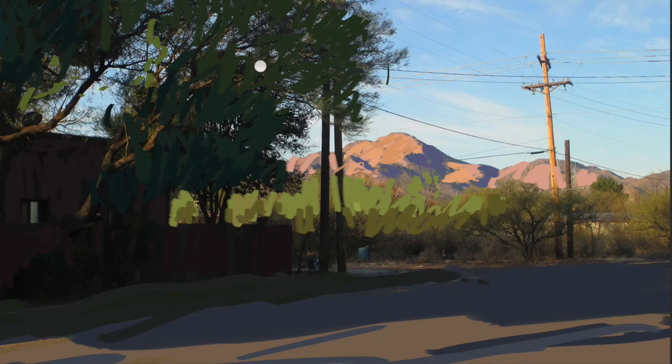Same thing with the trees in here. The trees overall are fairly dark, so I want three values in the shadow. I want that deeper dark that's here, and then a couple of lighter darks. By the time the dark trees get up here, there's more light filtering through these trees, and it gets them a little bit lighter. Same thing here.